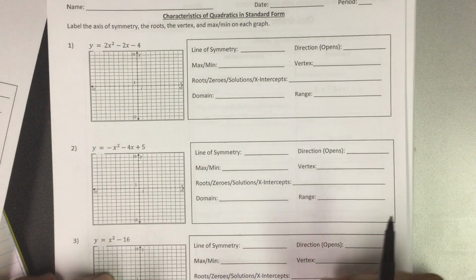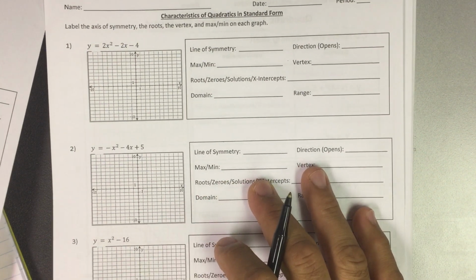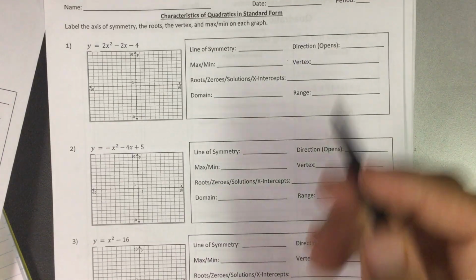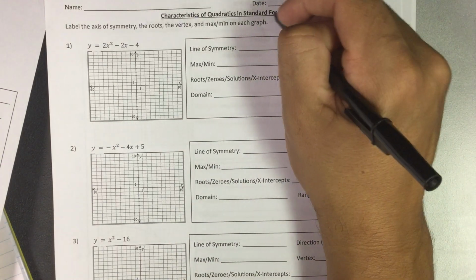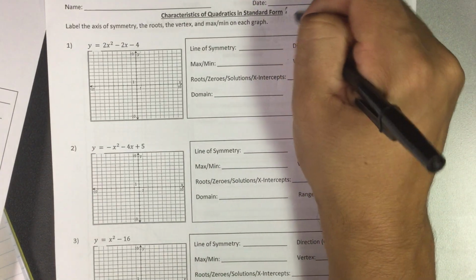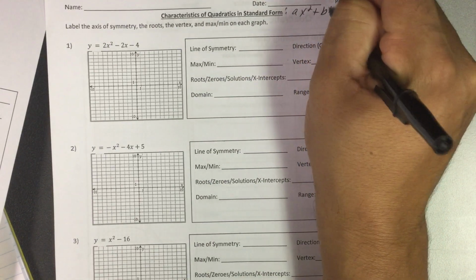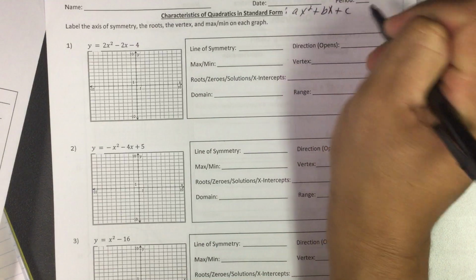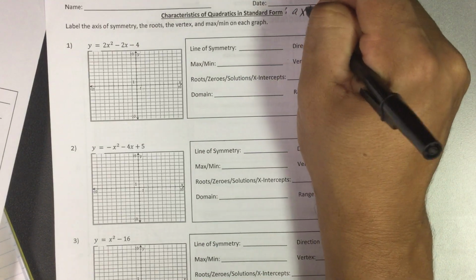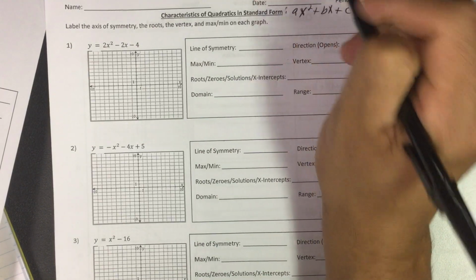I don't really like standard form. It doesn't give us a whole lot of information, but we need to know a few things about it. First of all, standard form is ax squared plus bx plus c. What it's saying is now we've multiplied it out.